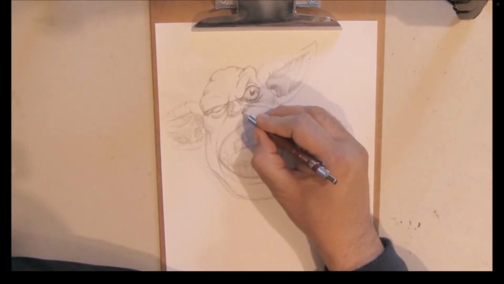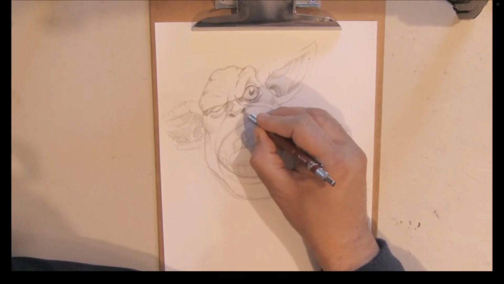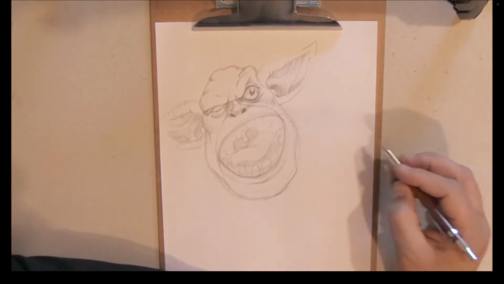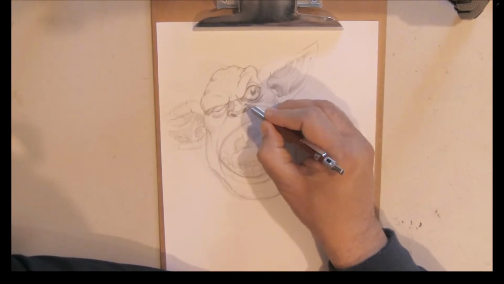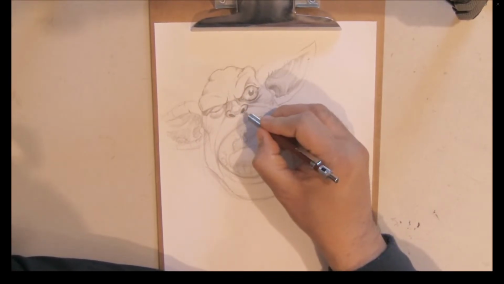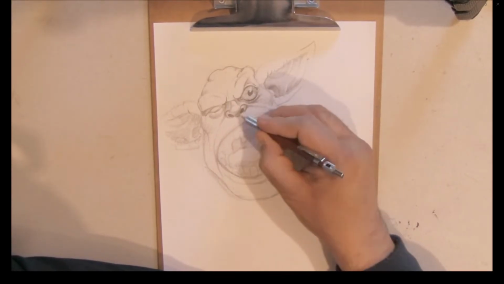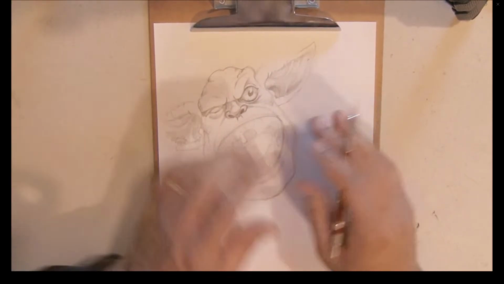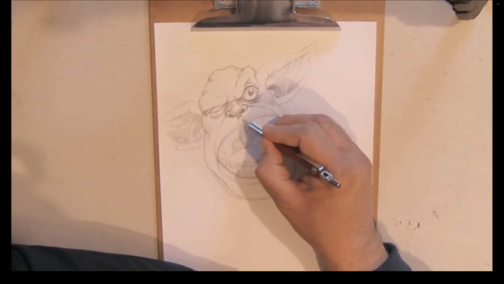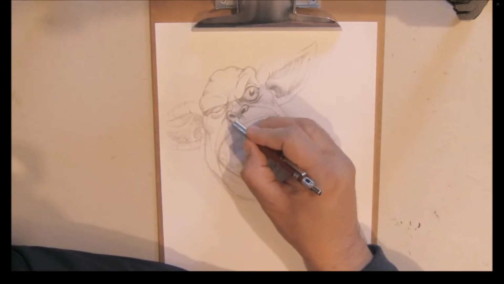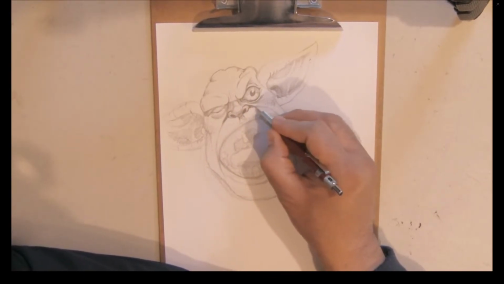Then we can darken these nostrils in. This usually comes to a point. Shade that down there. This would be probably wide because he's spreading his mouth pretty wide. Back to this, making those corners there.